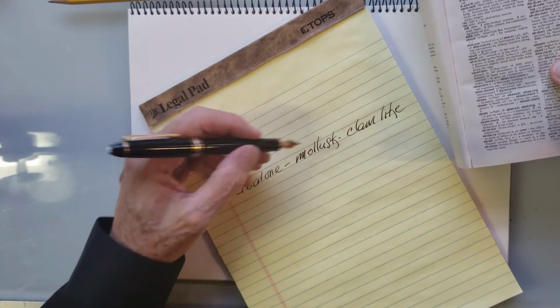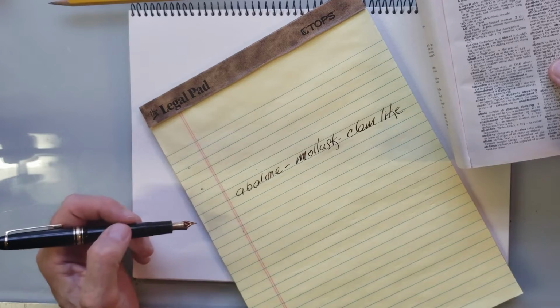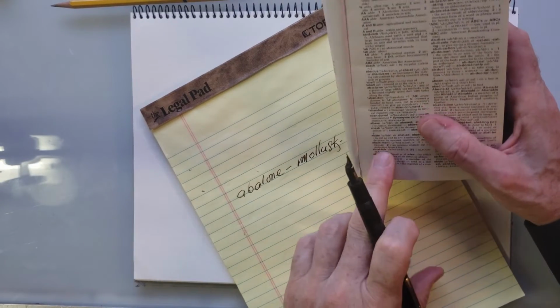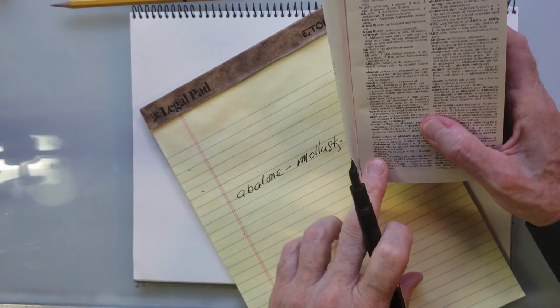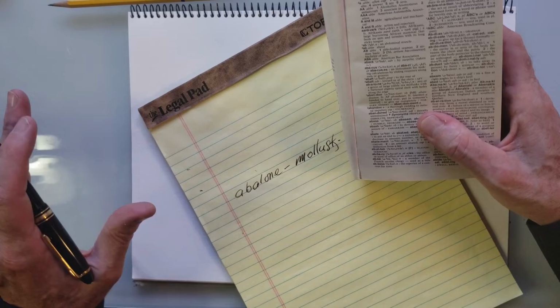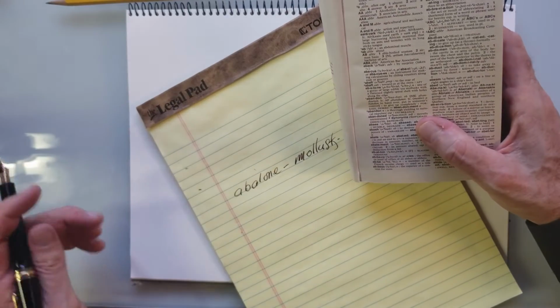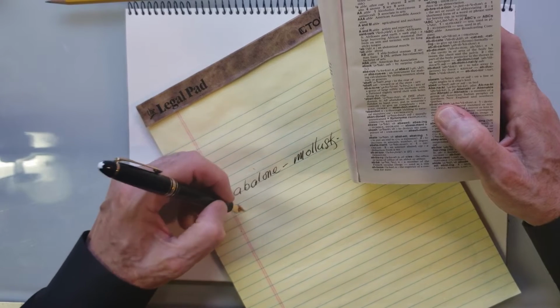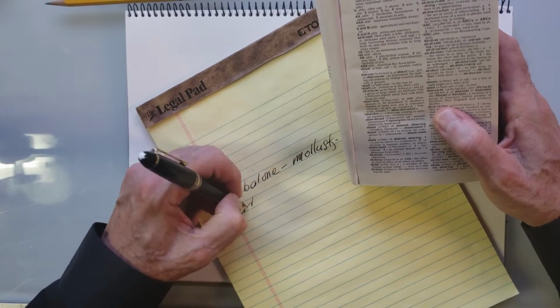All right, so I wrote mollusk and clam-like because mollusks very much look like clams. So backtracking, we're going forward at the same time. I got the word abattoir. An abattoir is a slaughterhouse. I'm getting an idea already, and I haven't even hit the bottom of the first column of the first page of the dictionary. And so we're going to write down the word abattoir.